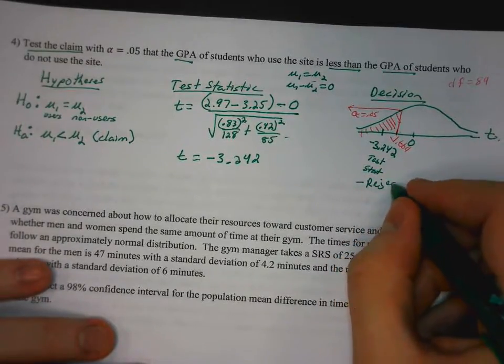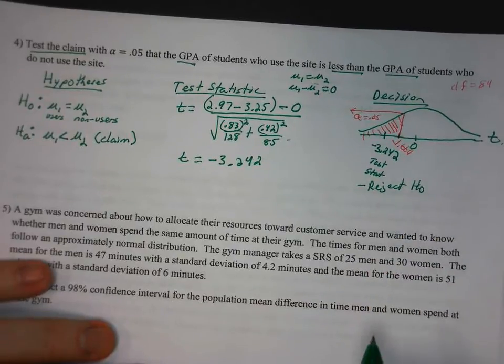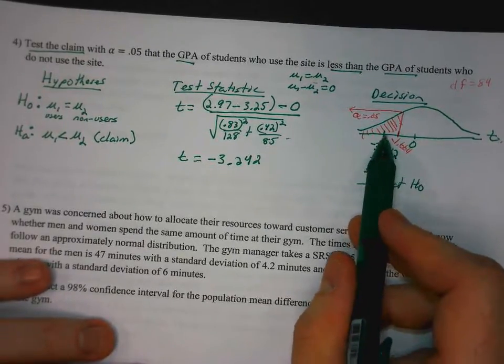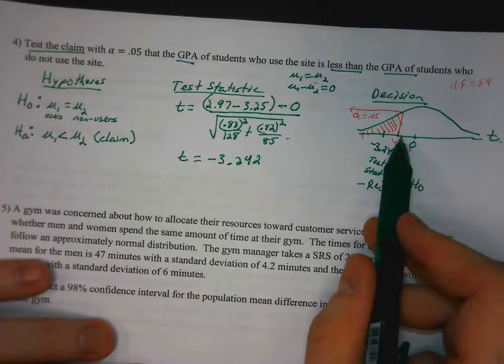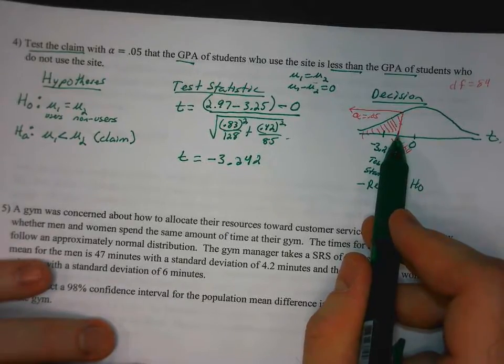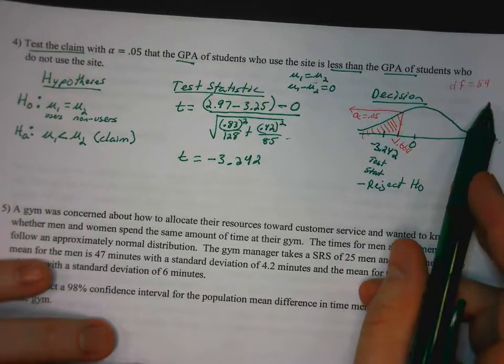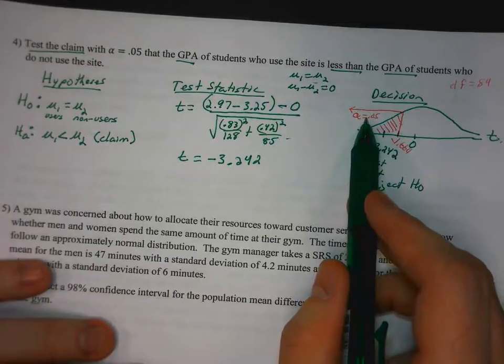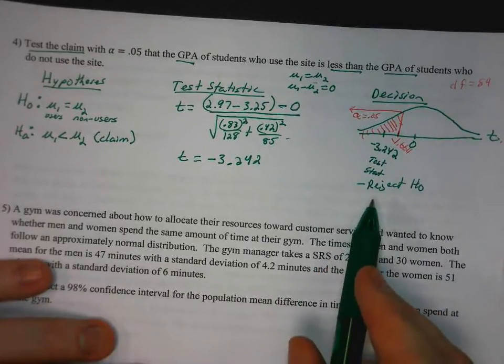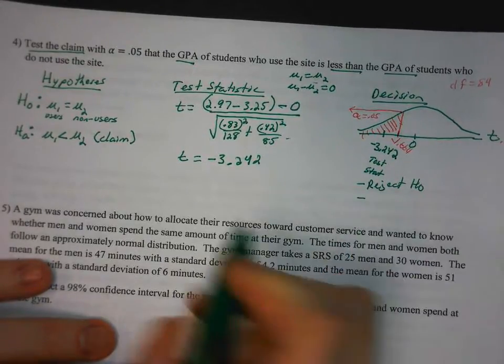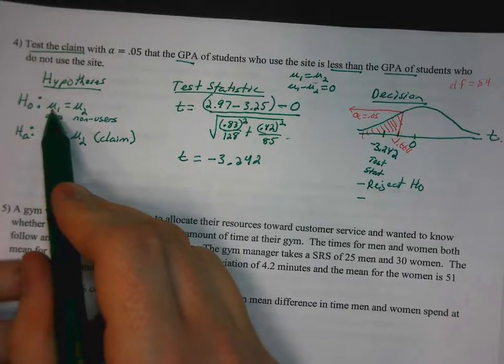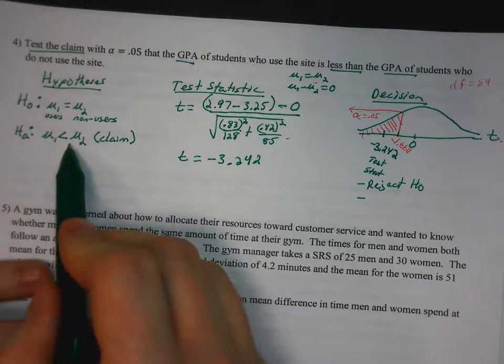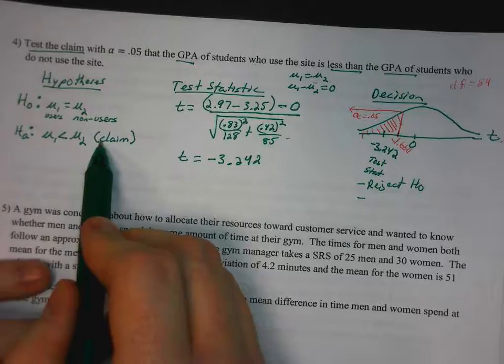So what that tells us is we reject H0. Again, because negative 3.242 is farther out to the left than our critical number for t was, based on the 84 degrees of freedom and alpha being 0.05. So our decision is to reject H0, and if we reject H0, that means that we support the alternative, which was the claim.